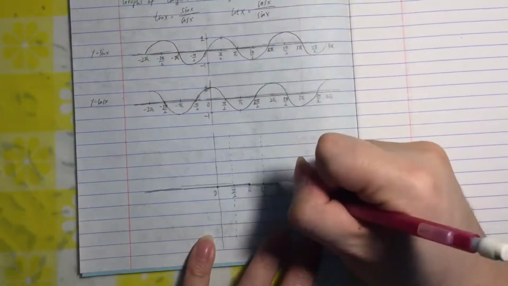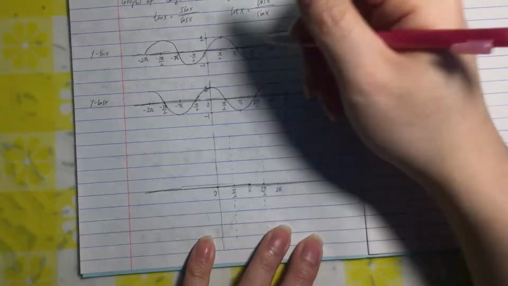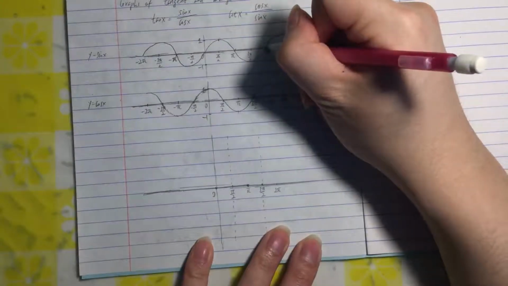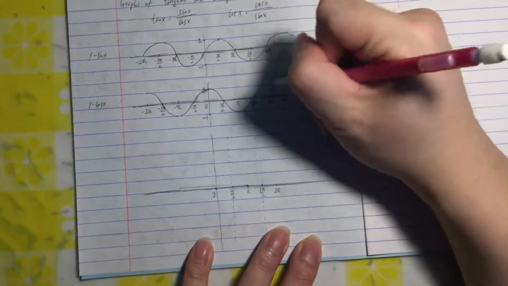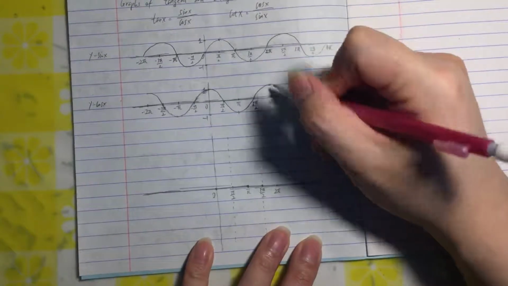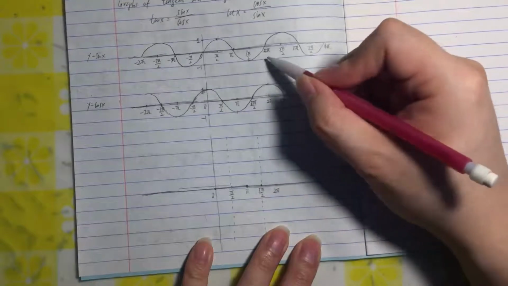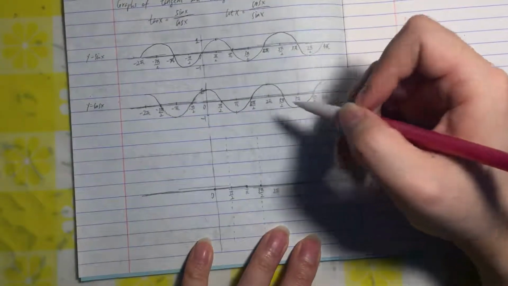At 2 pi, sine 2 pi is 0. Cosine 2 pi is 1. 0 divided by 1 is 0.